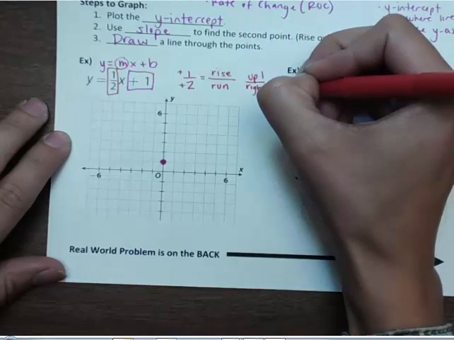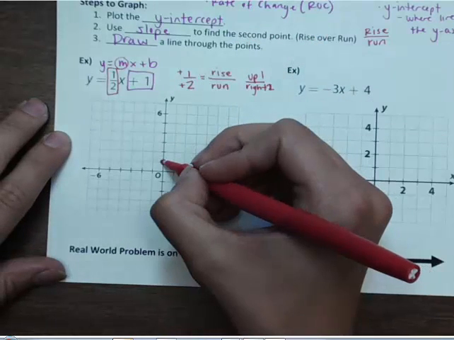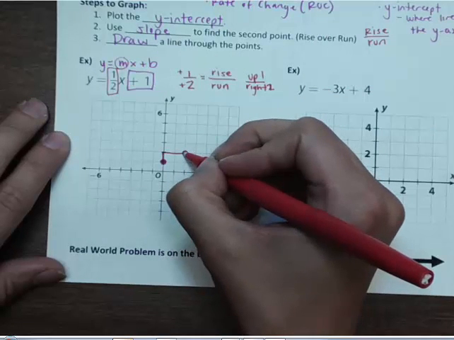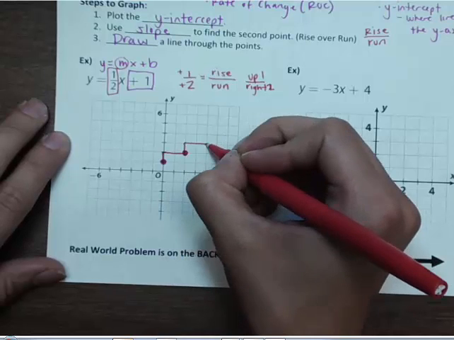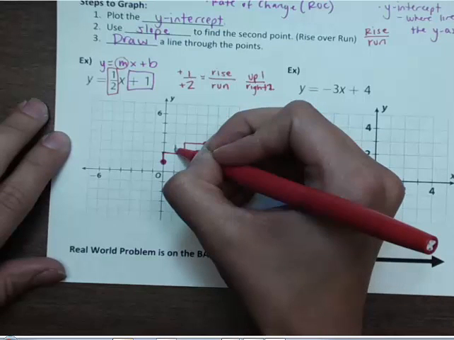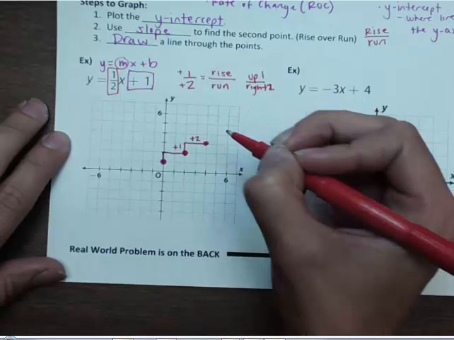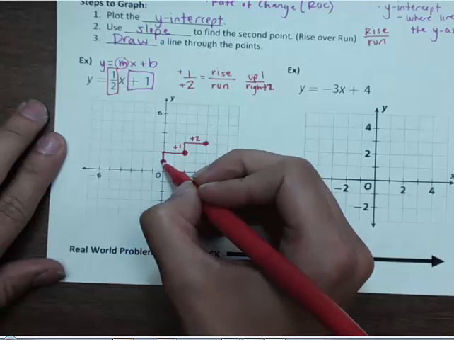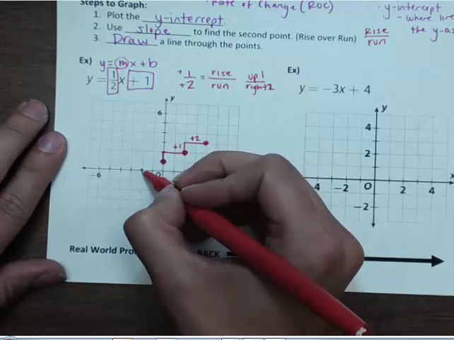Okay, so from my y-intercept, I'm going up 1 over 2 and putting a point there. Up 1 over 2. I could also start from my y-intercept and go backwards, so I could go down 1 to the left 2, and continue making points.